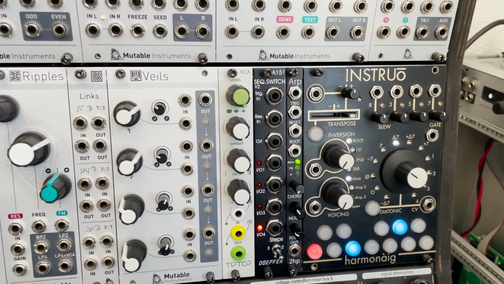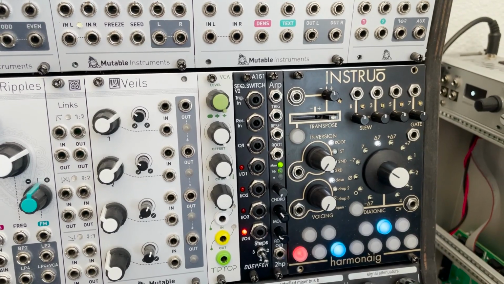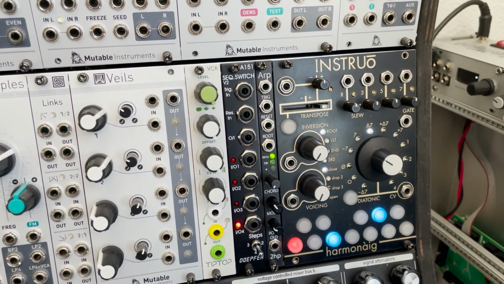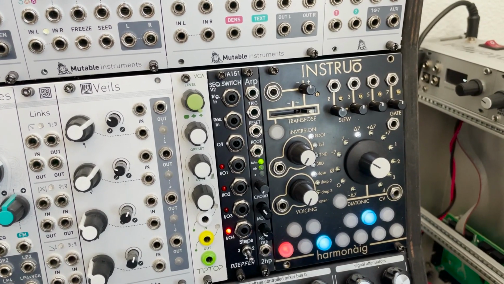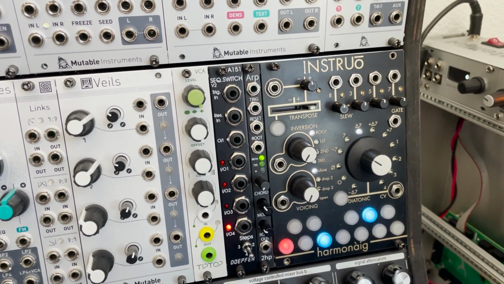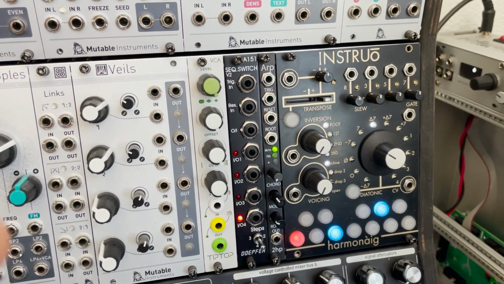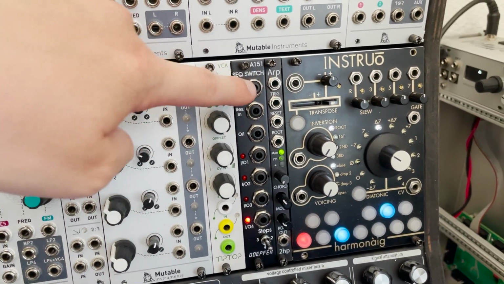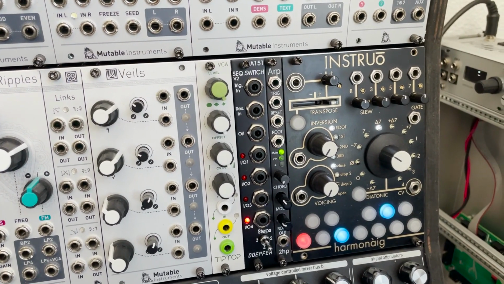The Doepfer sequential switch. This is for more self-generative patches. It really depends on when I use it. You feed it sequence and pitch, and then it outputs random sequences. It's pretty cool. And you have the 2HP ARP, which is perfect for making arpeggios.